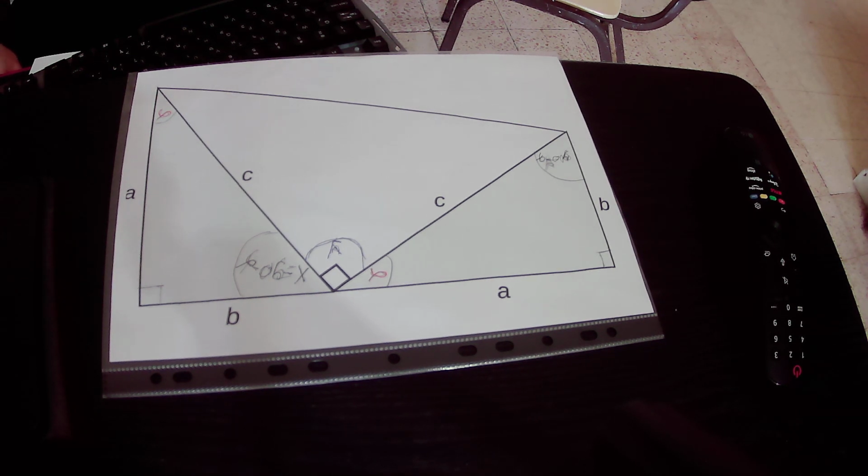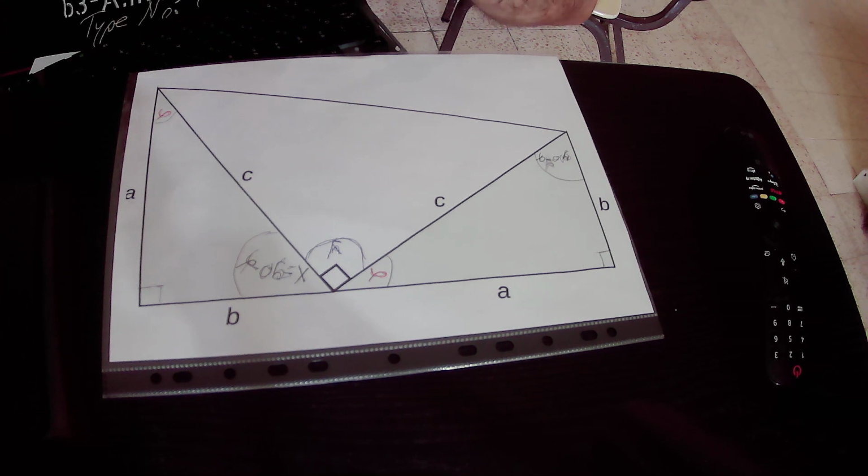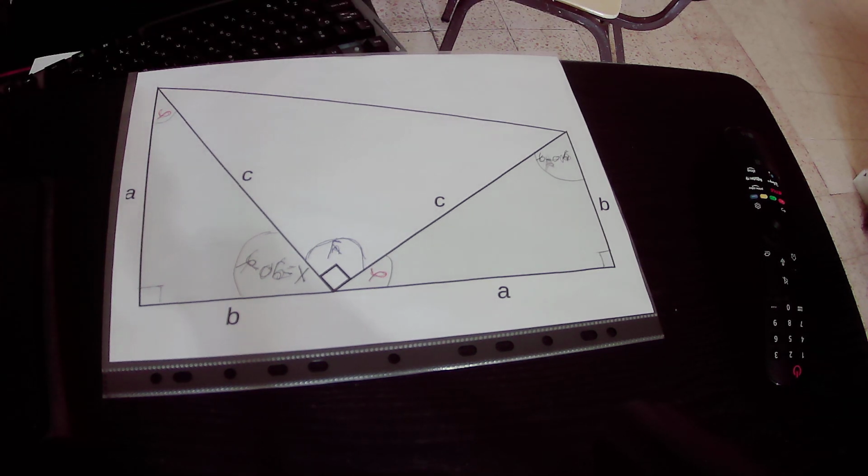Let's assume that the right-angled triangle ABC is on the right side of the drawing.